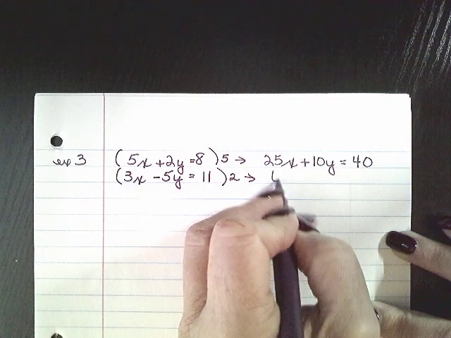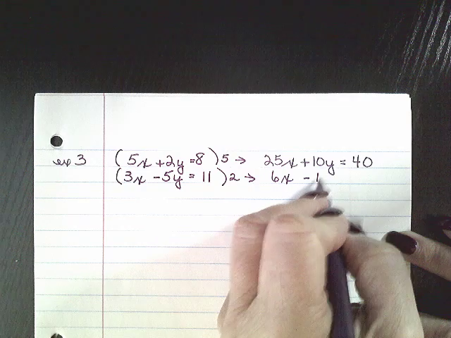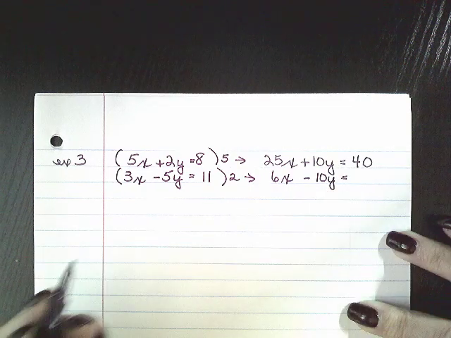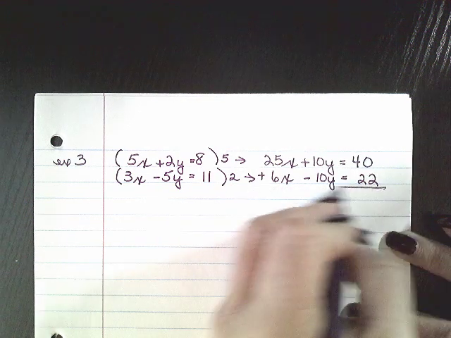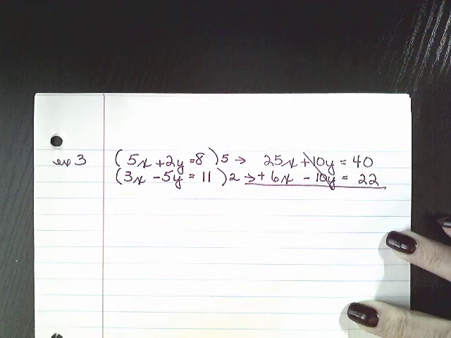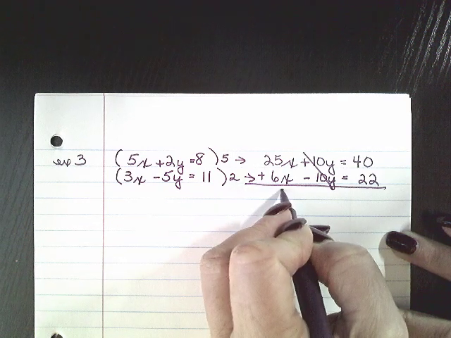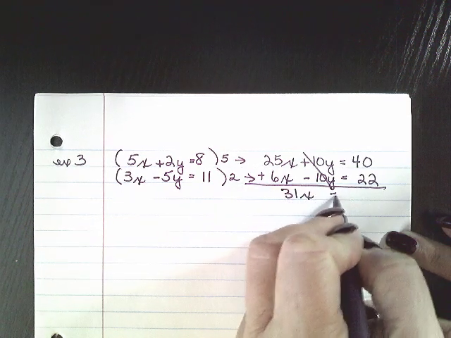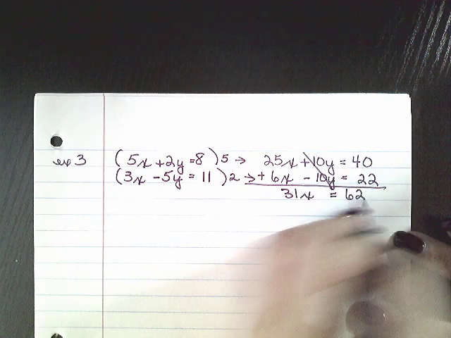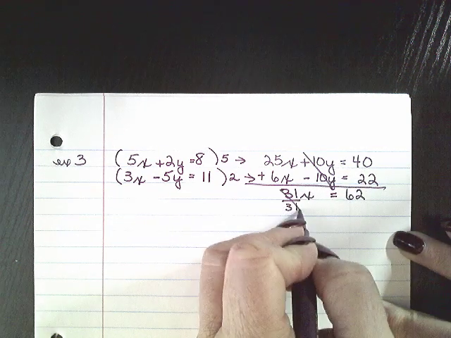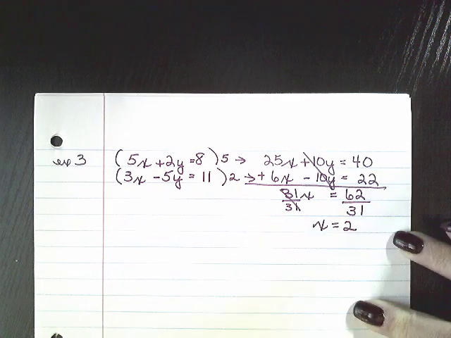3 times 2 is 6x. Negative 5 times 2 is negative 10y. And 11 times 2 is 22. Now we're going to add them. They cancel each other out. I have 25 plus 6 is 31x equals 40 plus 22 is 62. Divide by 31, divide by 31, x is equal to 2.